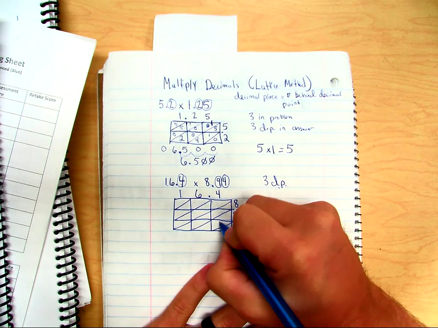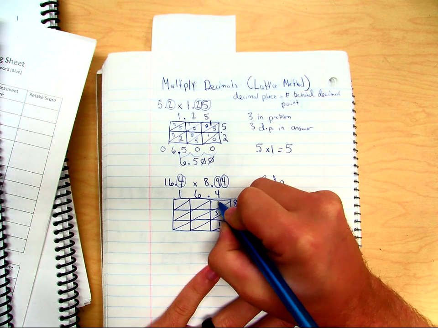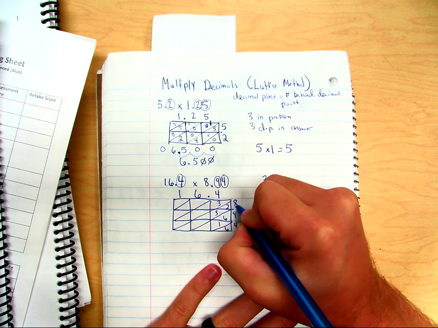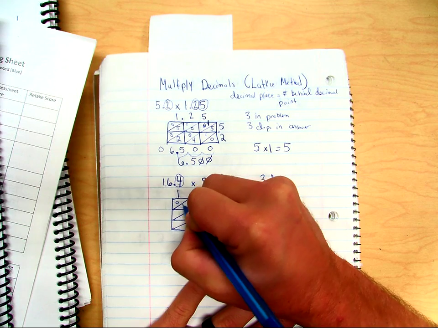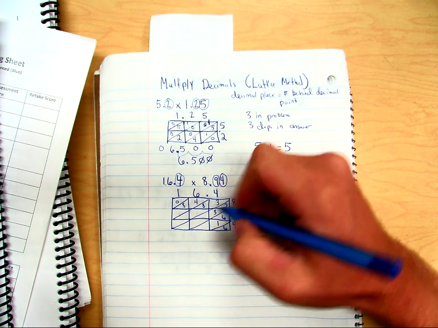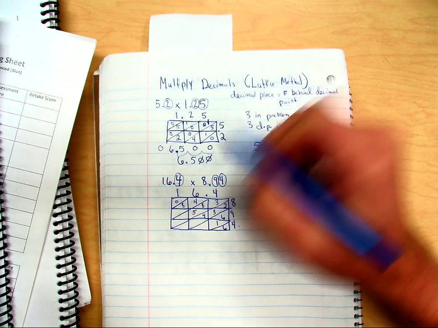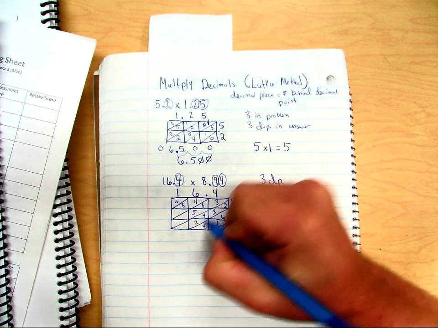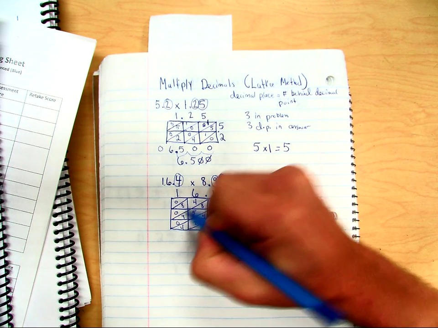Four times 4 is 16. 4 times 9 is 36. 32 is 4 times 8. 8 times 6 is 48. 8 times 1 is 8. You can see it doesn't matter what order I do these boxes in either. 6 times 9 is 54. 6 times 4 is 24. 1 times 4 is 4. And 1 times 9 is 9.